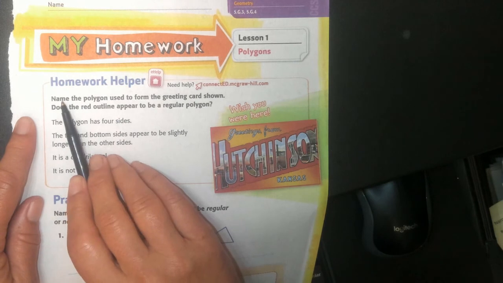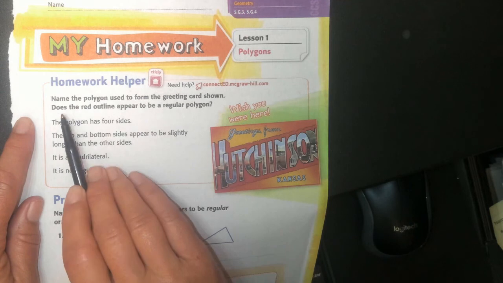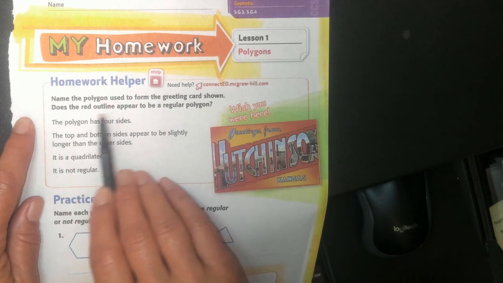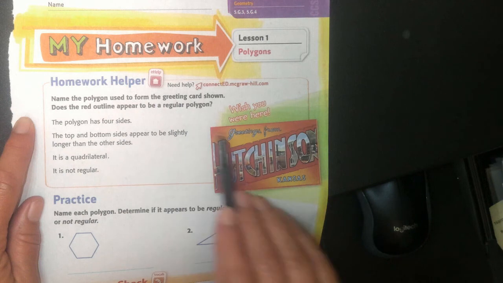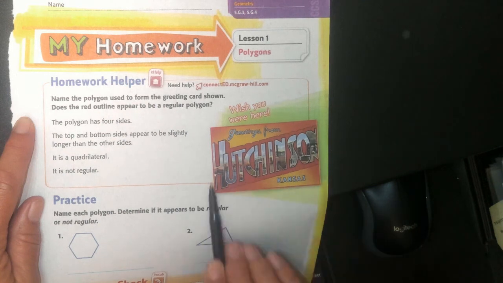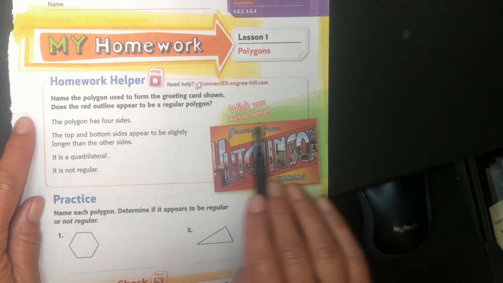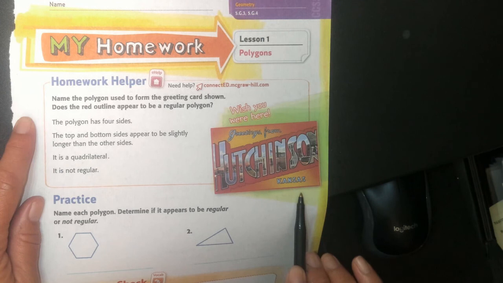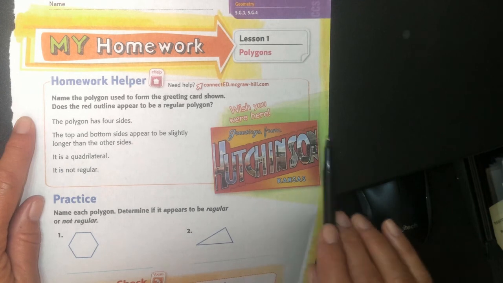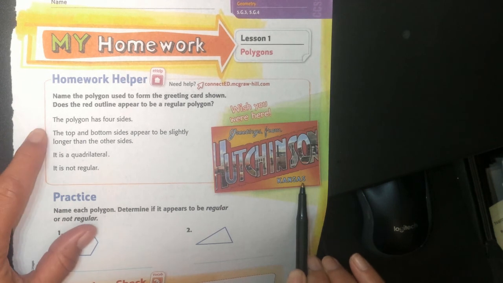Anyway, name the polygon used to form the greeting card shown. Does the red outline appear to be a regular polygon? So I'm looking at the shape that's on the outline in red, and hopefully you know the shape. You'd call it a rectangle. Nice job, guys. And is it regular or not regular? You're right, it's not regular.